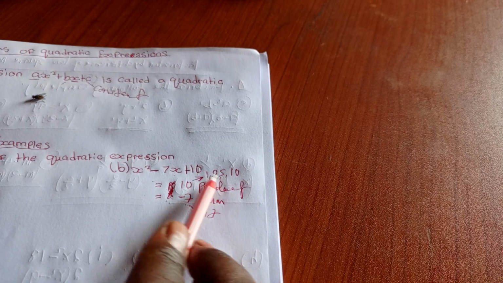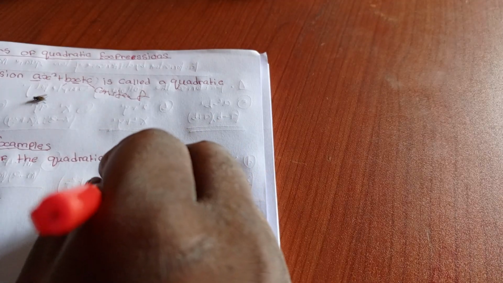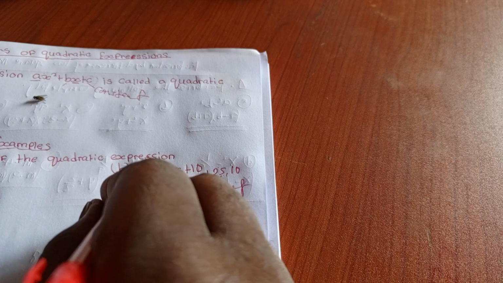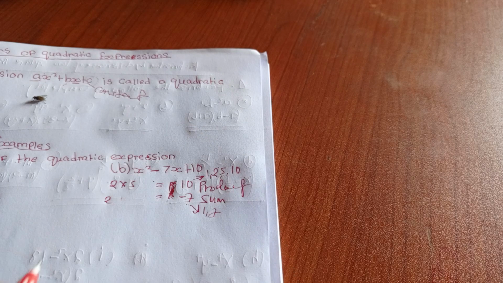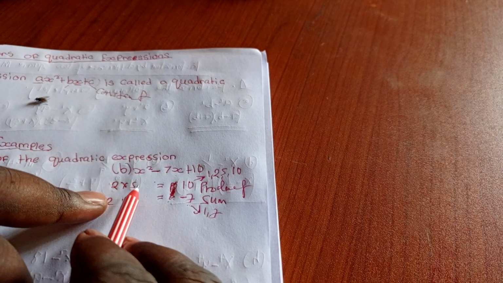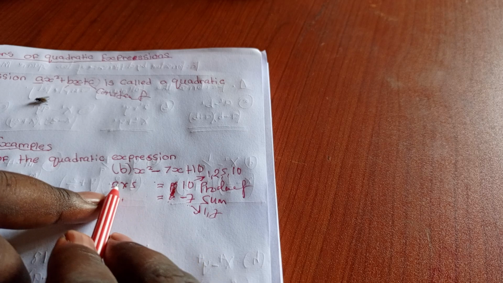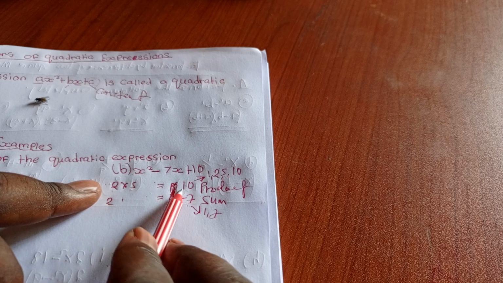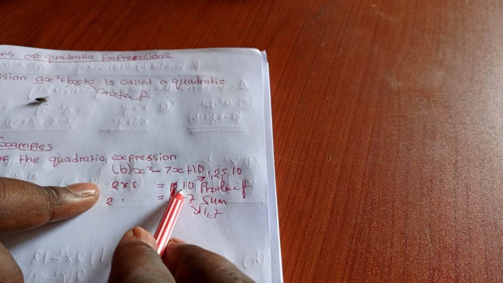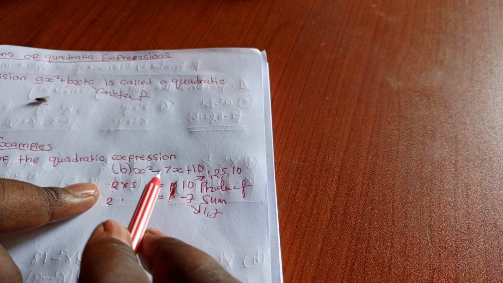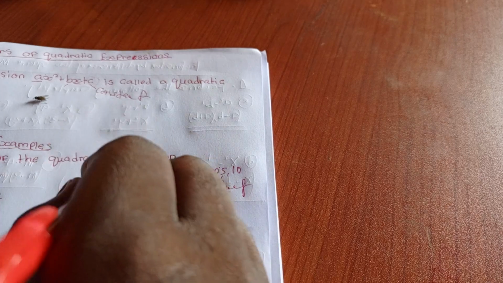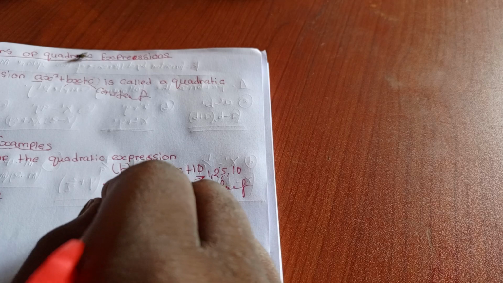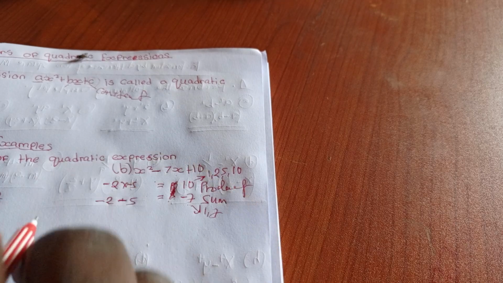So 2 times 5. Which means 1 should be negative. Are you sure? Because when you put a negative here, negative times positive gives a negative, which is wrong because here it's positive. So both numbers need to be negative: negative 2, negative 5.